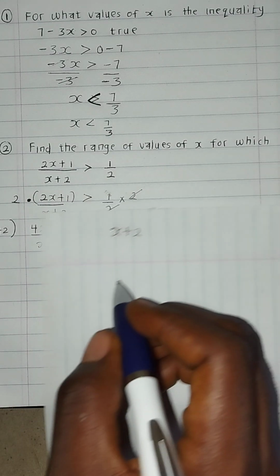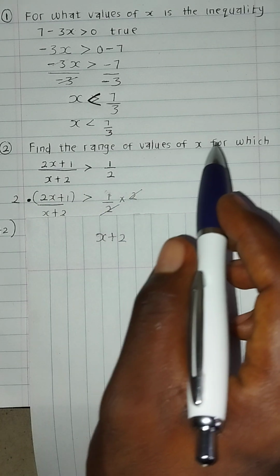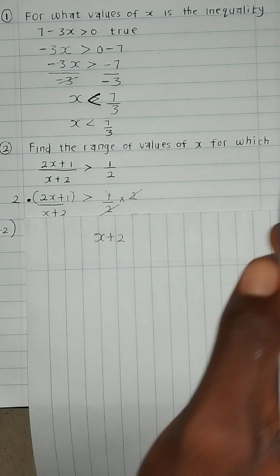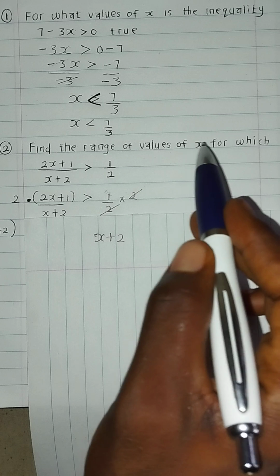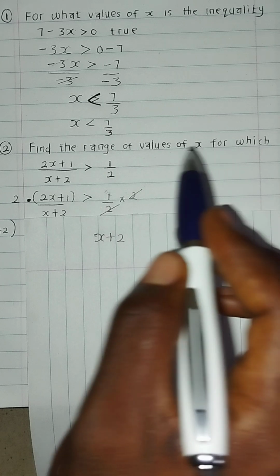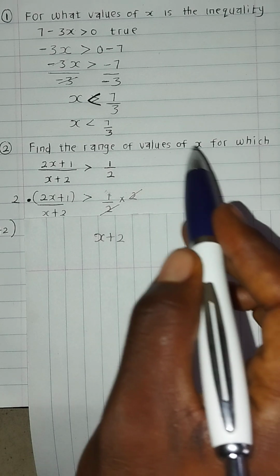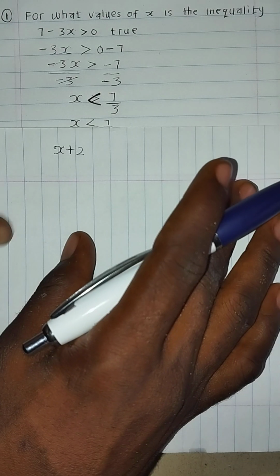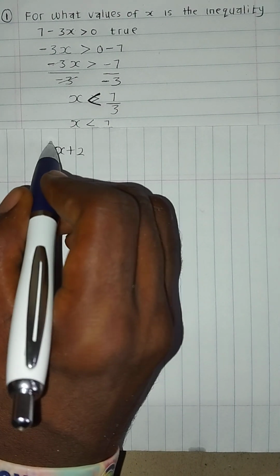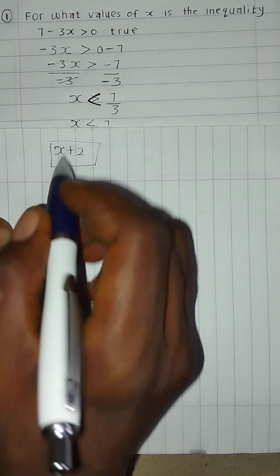if you read the question, did they tell us that x is positive? No. Did they say find the range of values of positive x or negative x? They never specify the type of numbers x can be. They just ask us to find it. So that simply means x plus 2 can be positive, it can be negative.